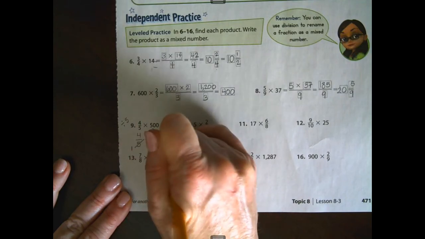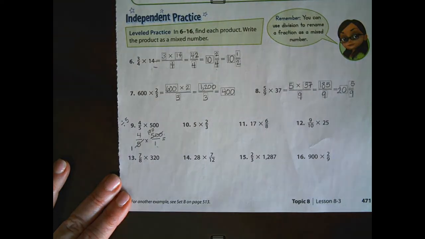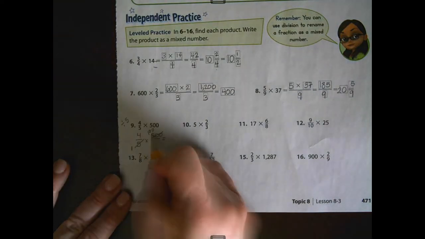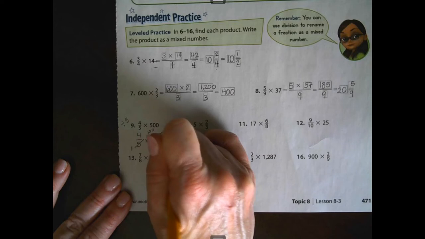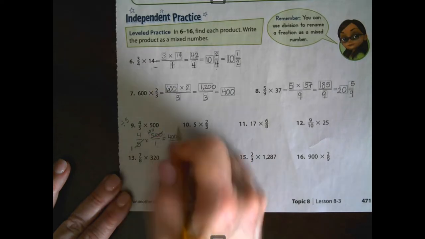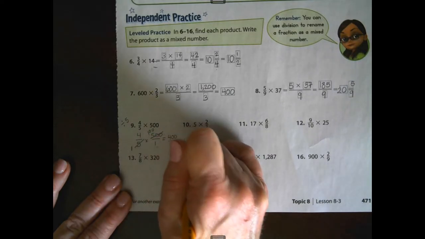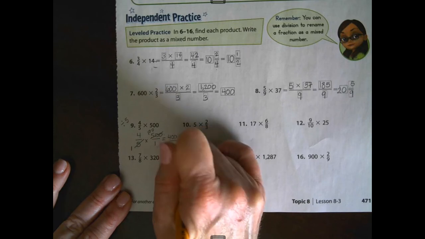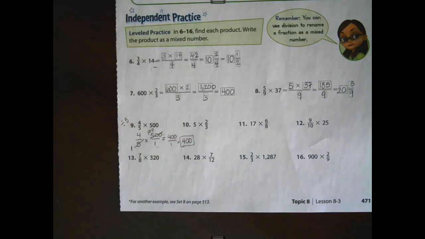So look at what happens. Now I have much easier numbers to manage. 4 times the new numerator of 100 gives me 400, and 1 times 1 is 1. So my answer to number 9 is going to be 400. All right, you guys see how that works?